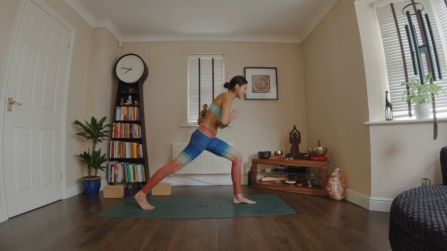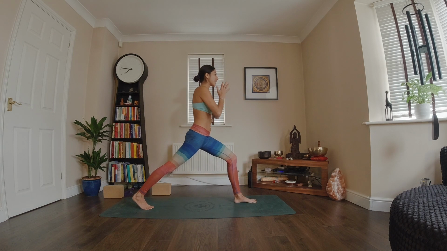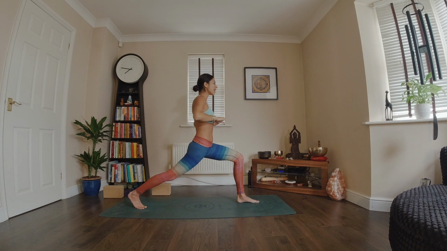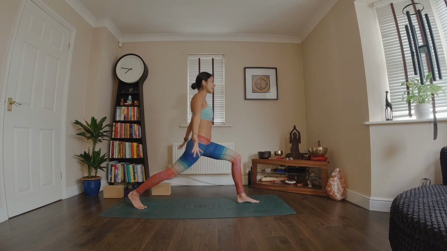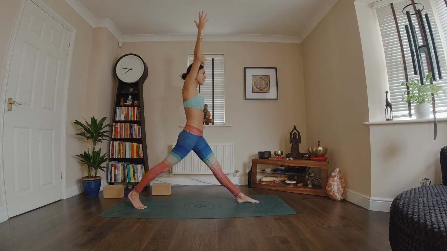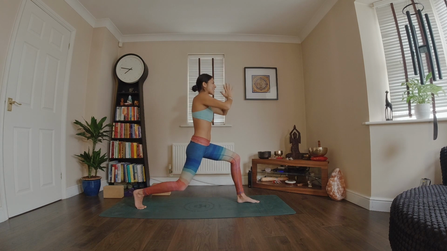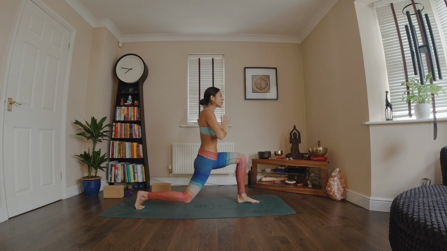Back into crescent lunge. As you inhale, let the arms reach all the way up. Crescent lunge. Exhale, hands descend through the center line. Now, as you inhale, reach the arms up, extend the front leg. And as you exhale, the palms join in prayer. Bend the front knee, bend the back knee as if you want to settle down. You can place the right knee down here if you need to.